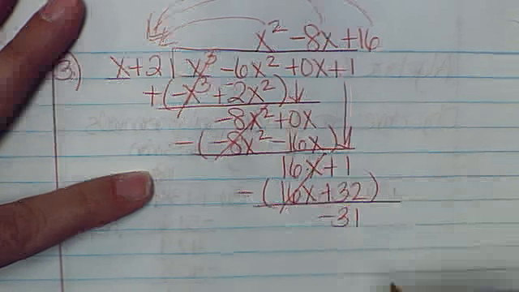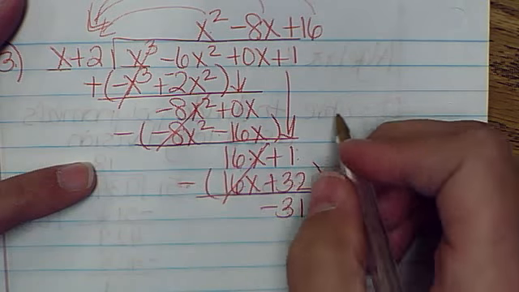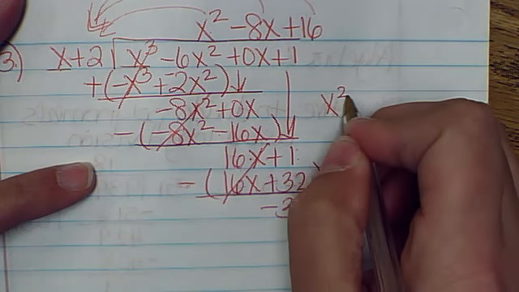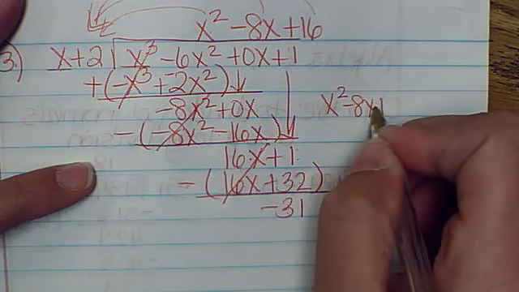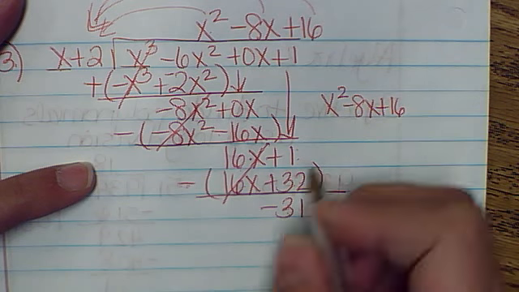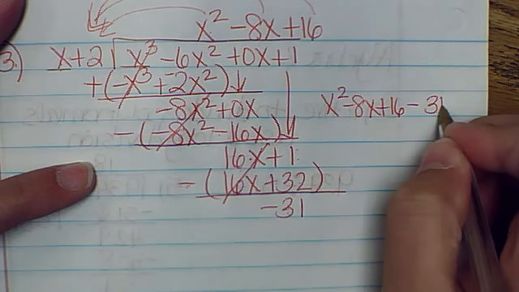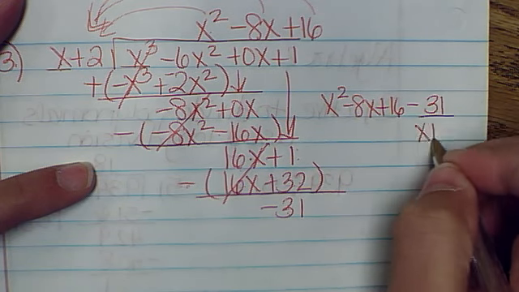Now there's nothing more to bring down, so we write our answer. So our answer this time gets written as x squared minus 8x plus 16, then minus 31 over x plus 2.